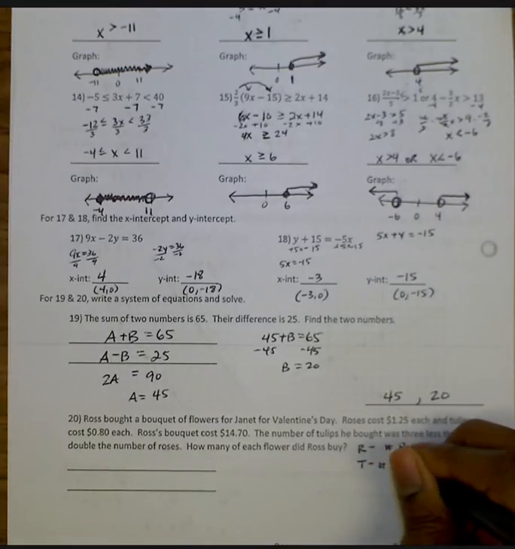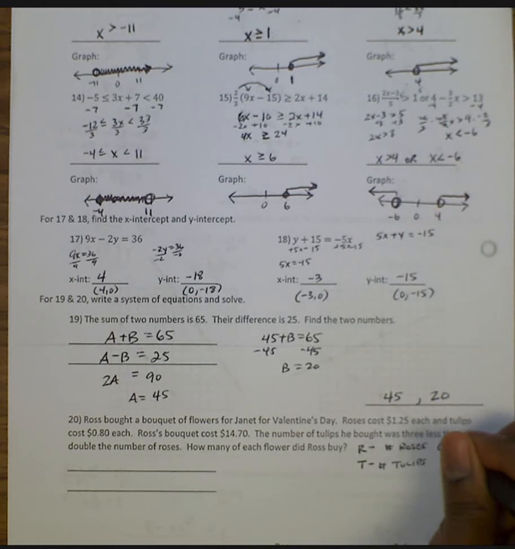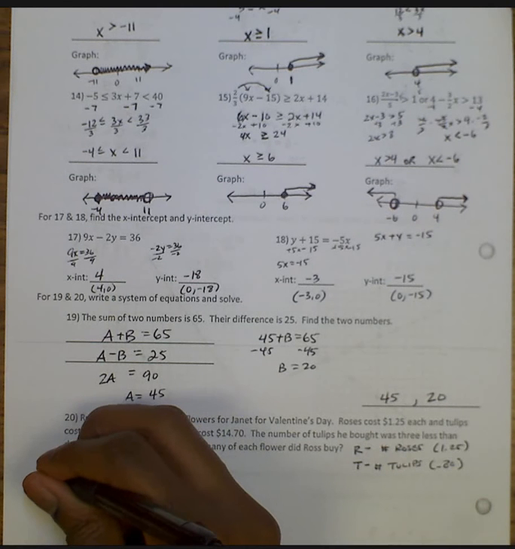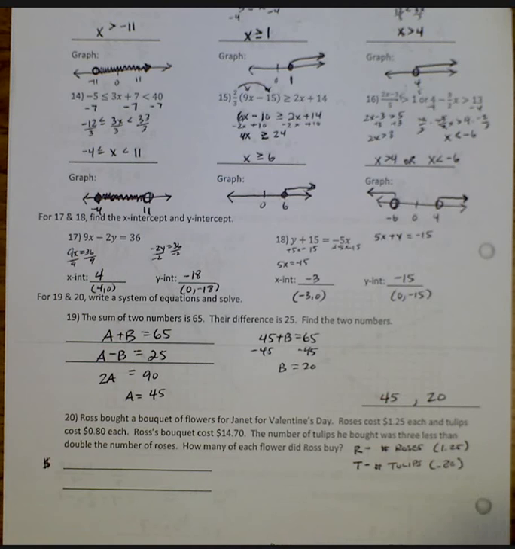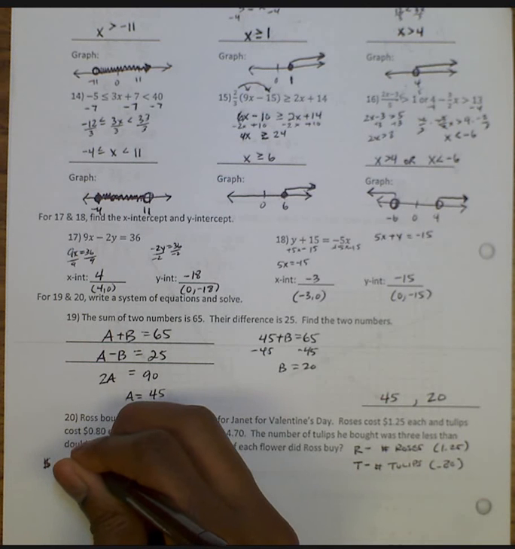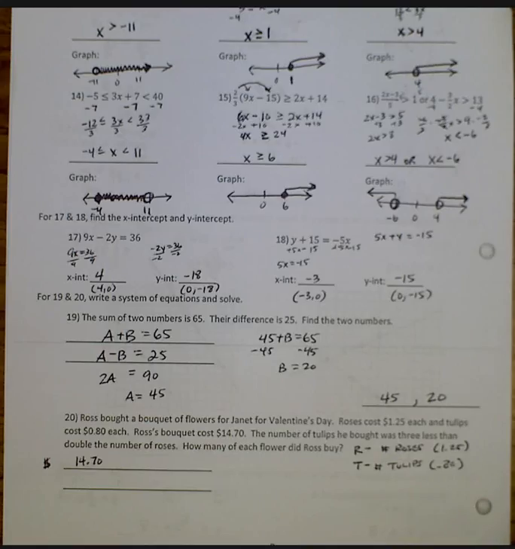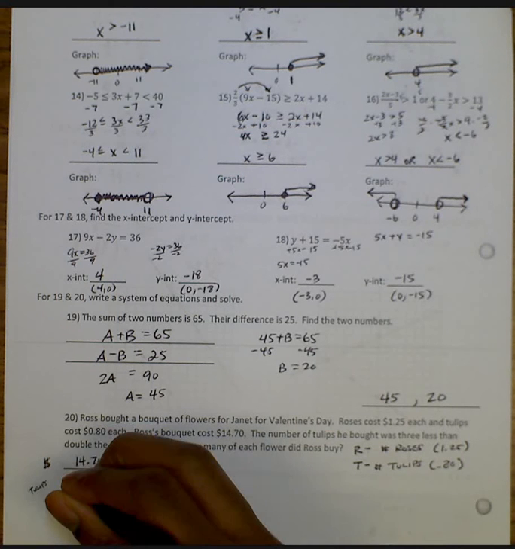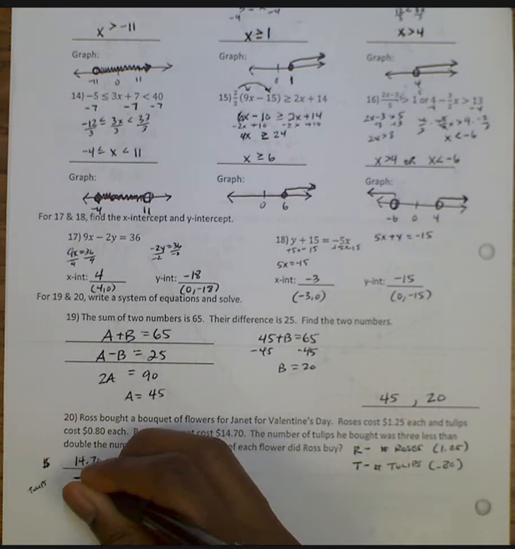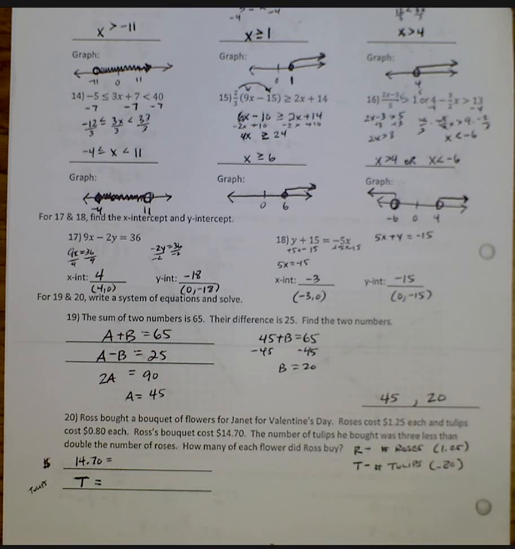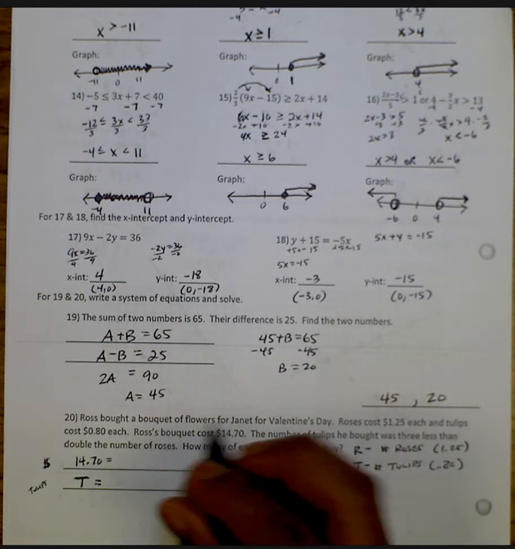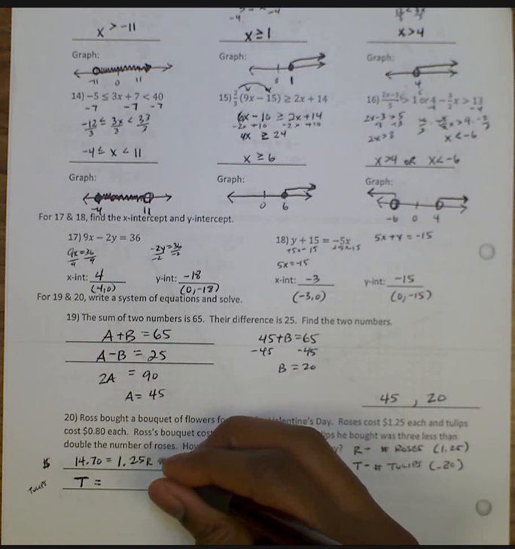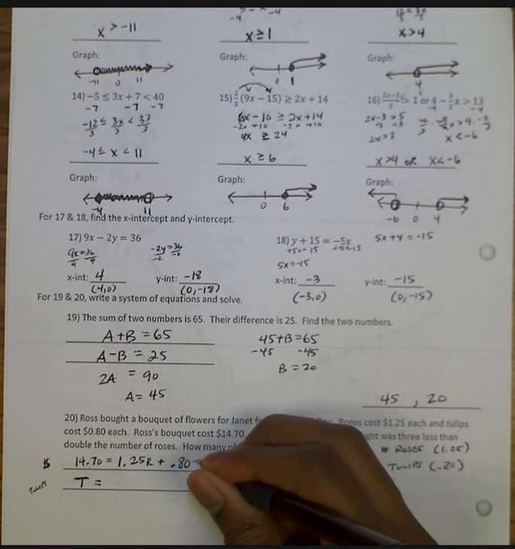Okay, so the things that we know is that these roses cost $1.25, these tulips cost 80 cents. We have one of the equations that's about money, how much he spent. It's one of the totals that we were given. He spends $14.70. We have another one that talks about the number of tulips he bought, and its total really is talking about the total tulips. We don't know what that is, but we've already said that that's T. So to come up with the price, each rose costs $1.25, so $1.25R plus each tulip costs 80 cents, 0.8T.